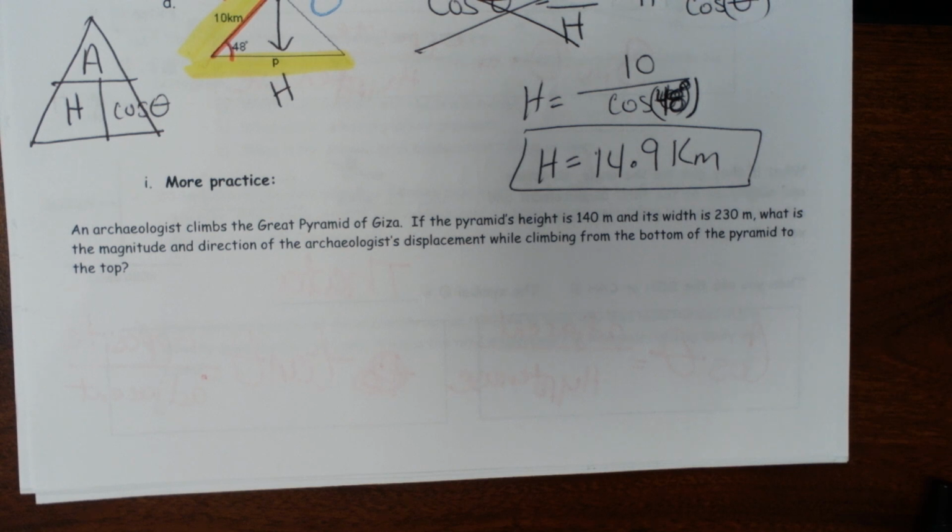In physics, the direction of an object's movement is the theta. So that means that I'm looking for two answers. You give me one, it's not right. I need two. I need the theta for the direction, and I need the magnitude, which is the distance that it's traveling. So this is words. I need to simplify it for my brain.